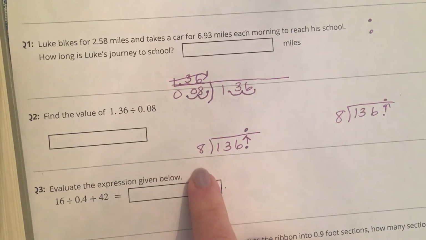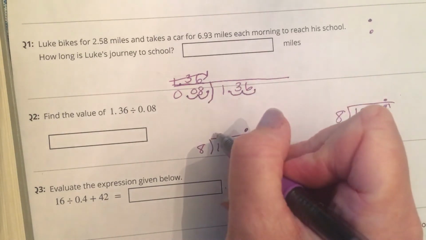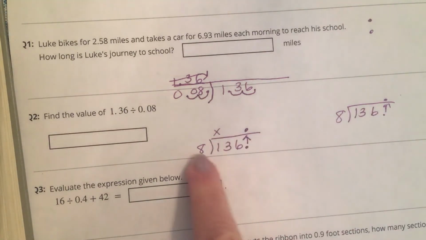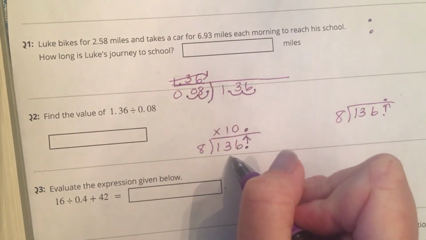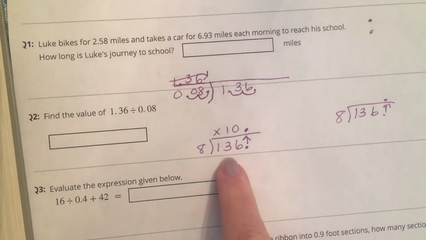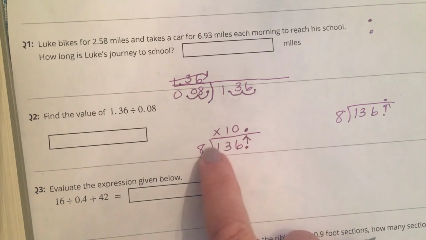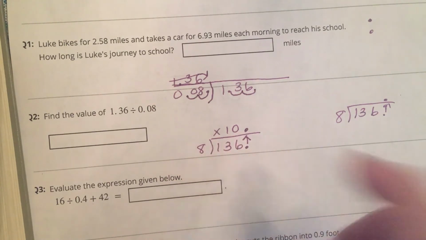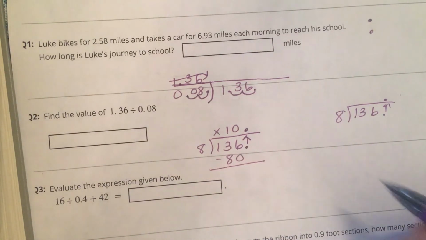So the first way I'm going to show you is using partial products. Partial products is nice because you don't have to know the exact right answer to get started. I know that 8 doesn't go into 1. And I don't know 8 times what gives me 136. But I do know that 8 times 10 is 80. And so that's less than 136. That's a good place to get started. My quotient, I'm going to multiply by my divisor. So 10 times 8 is 80. And I'm going to put it here under my 136, and I'm going to subtract.